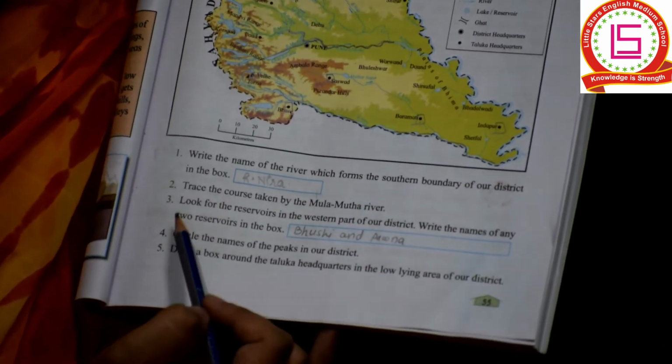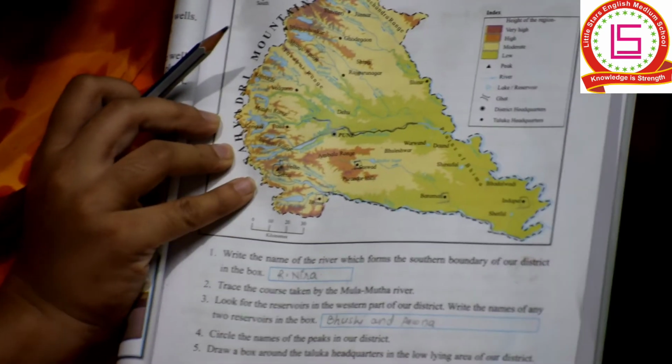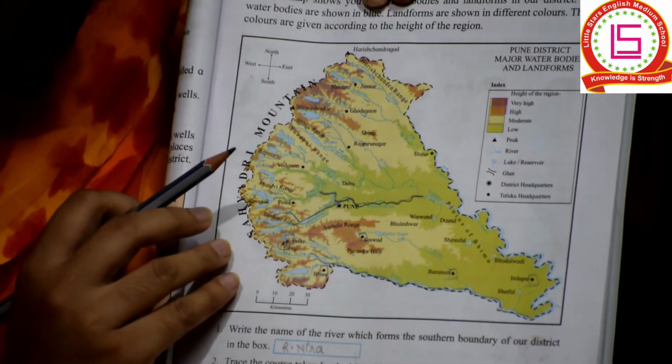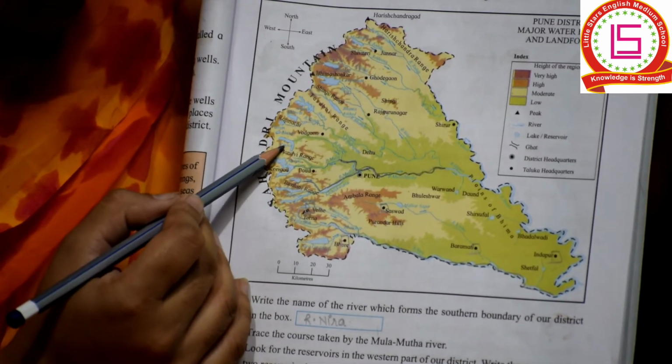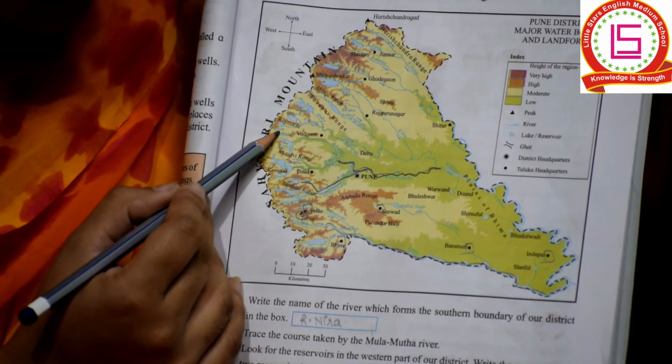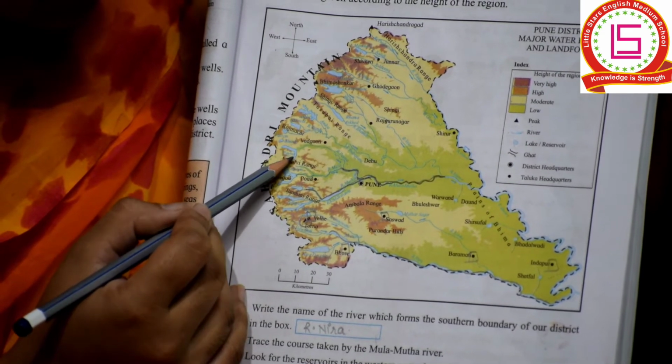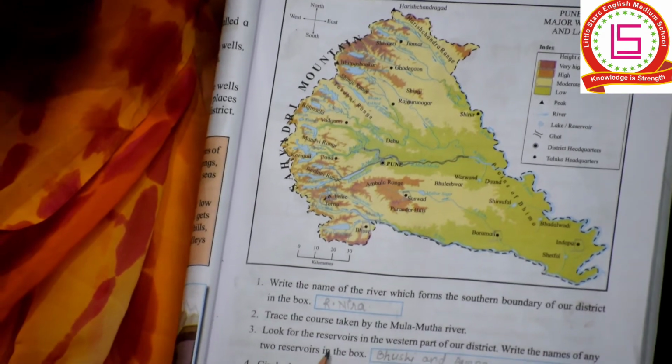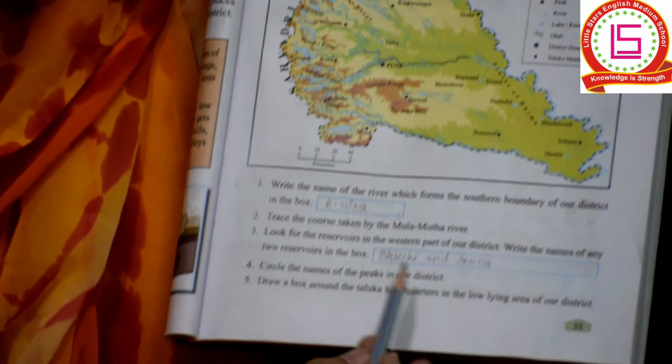Write the names of any two reservoirs in the box. You can see the reservoirs Bhima and Pavna. Pavna is here and Bhima is here. So these are the two reservoirs.